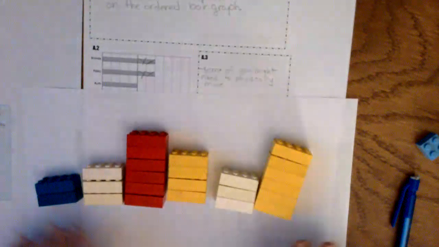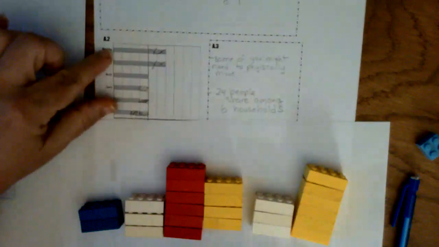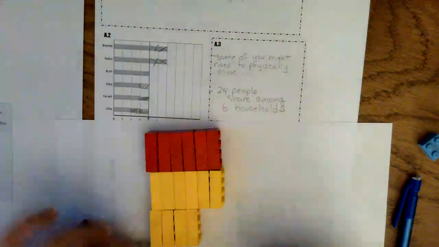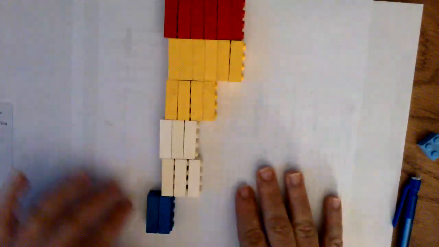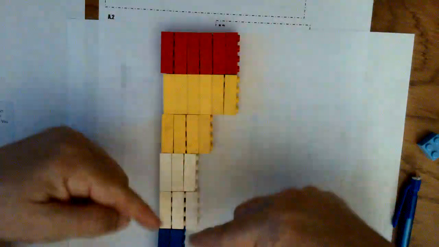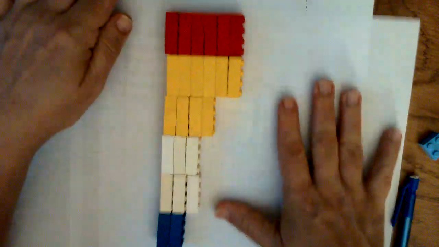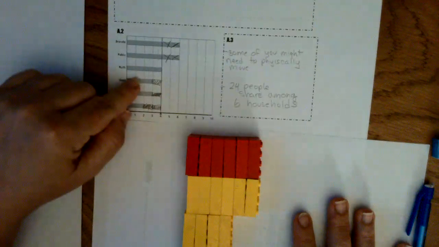And if we don't have our physical aspect of it, you have the picture of it. So again, here was my ordered bar graph in my three-dimensional Legos, and I was able to physically move these family members around, by doing the bar graph.